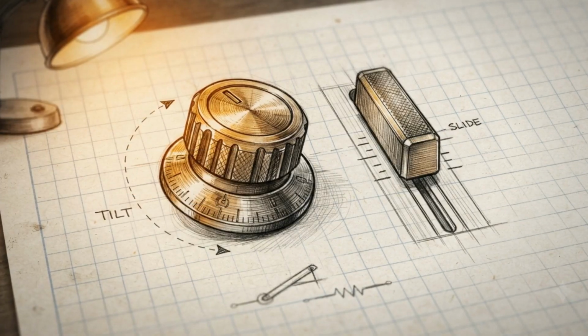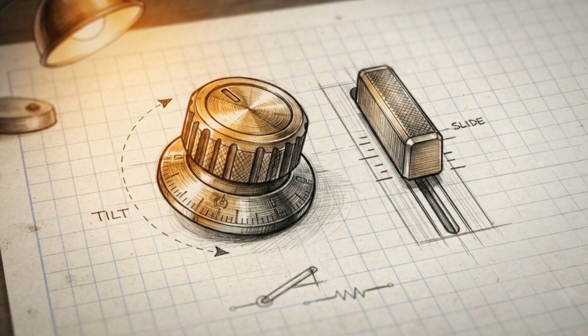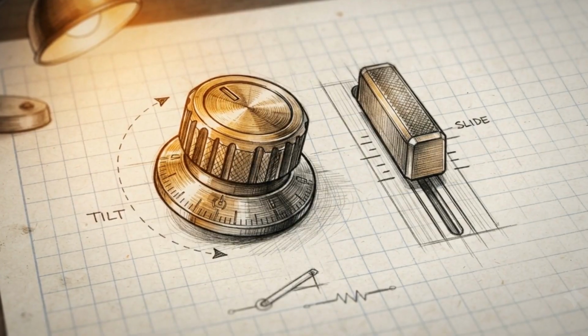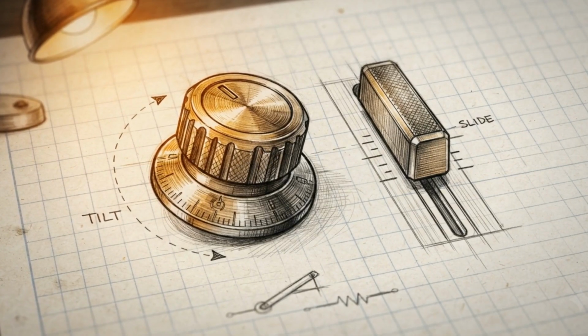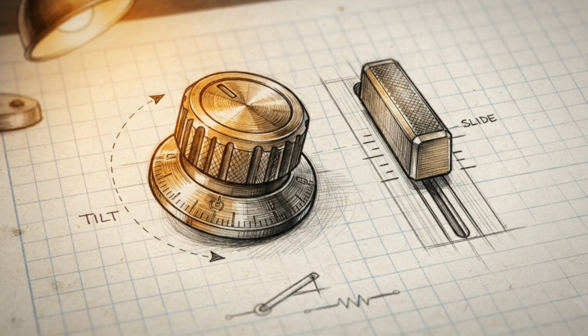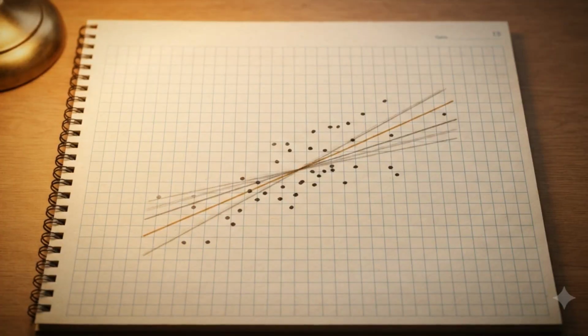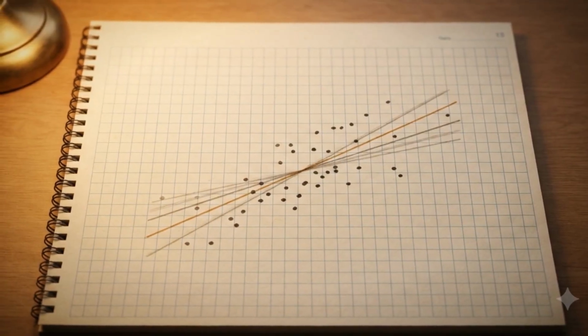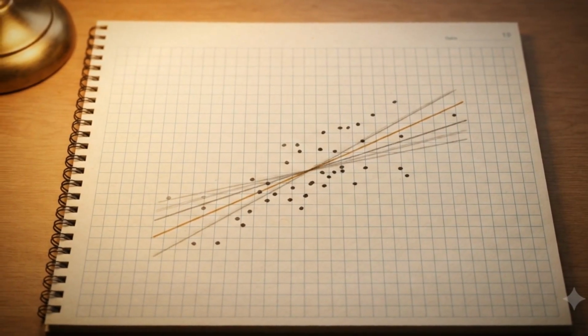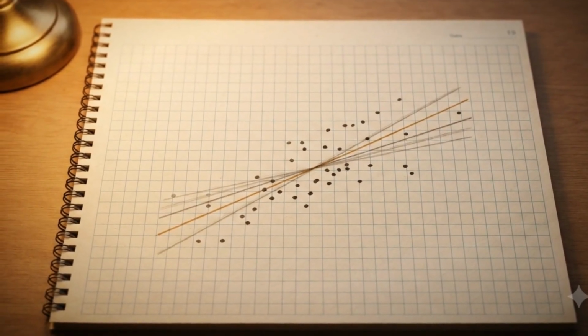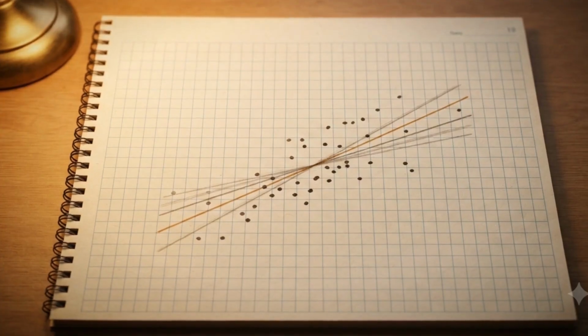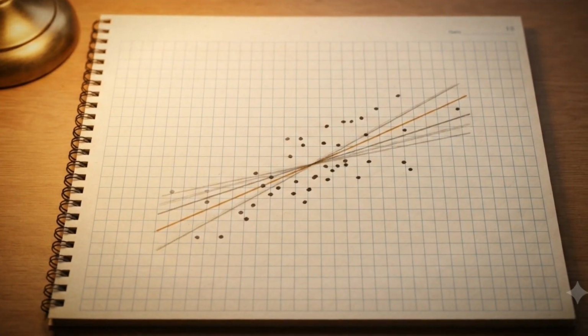Only two things. It can tilt steeper or flatter, and it can slide up or down. That's it. Two dials. Picture them as two little knobs on the desk. Every straight line in the world is just some setting of those two knobs. When we say the model is learning, all we mean is, it's hunting for the right setting of two knobs. That's the whole machine. Now, how does the model know if a setting is good?